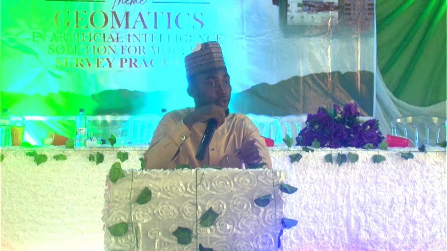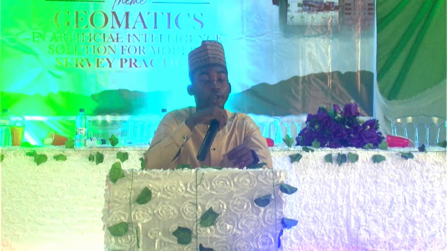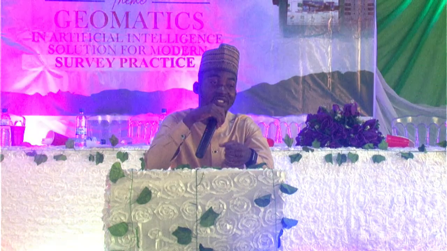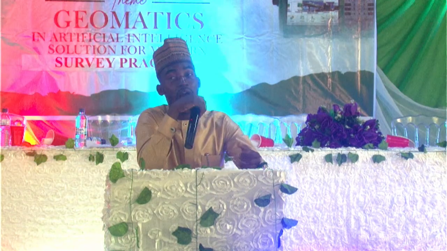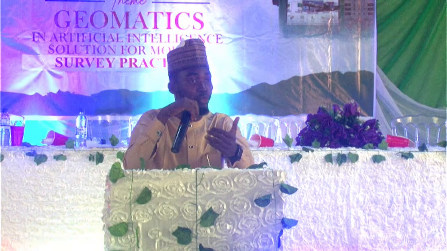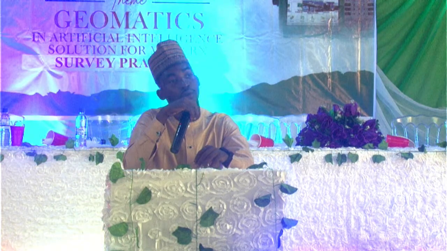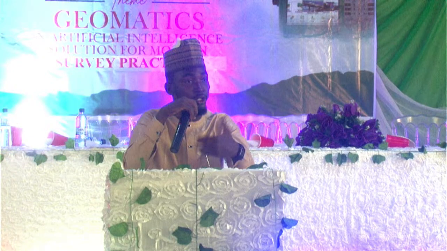Then the second question is, what are the complexities? The complexities are in data processing. You need high processing software. You need a high-speed computer system to process data. Sometimes this drone data can take up to 3 hours, 4 hours, depending on the speed of your system to process the photos of an area.